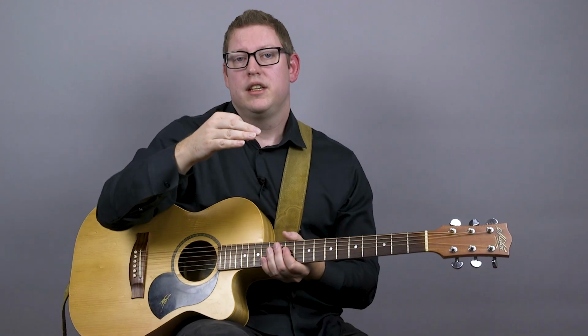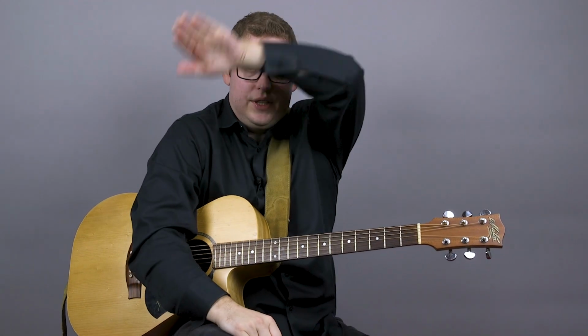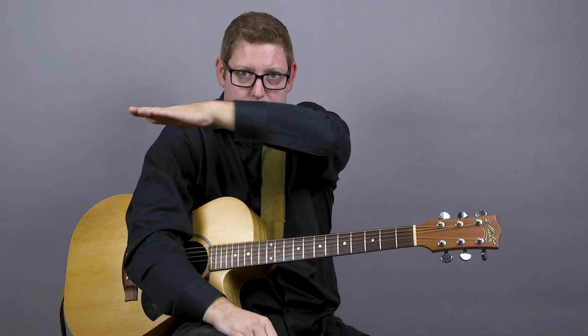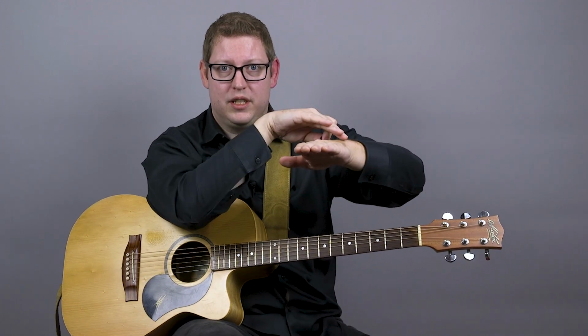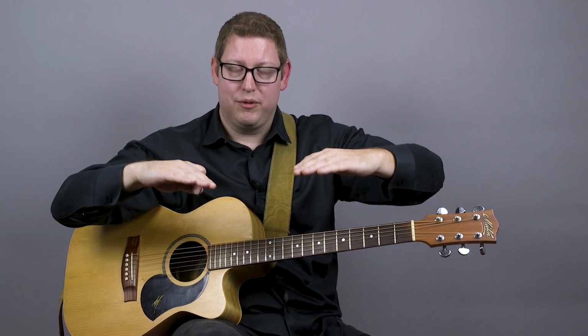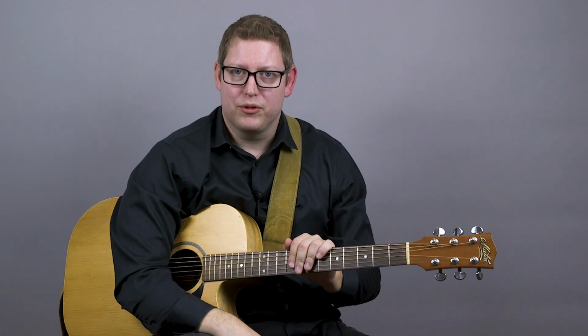Experiment with this. Just know that you as a player will be limited with this movement versus this movement. So experiment. I'm not saying everybody has to play super flat, but you want to be the best player you can. Experiment with how economical you want to play while still maintaining your own approach to the instrument.